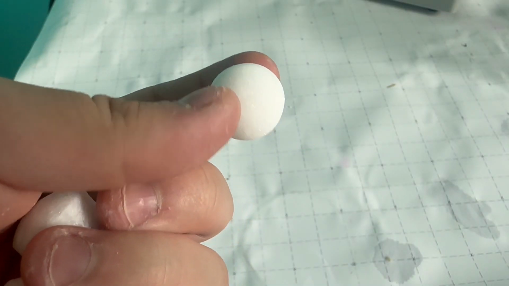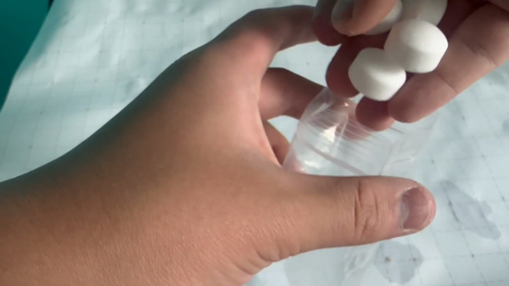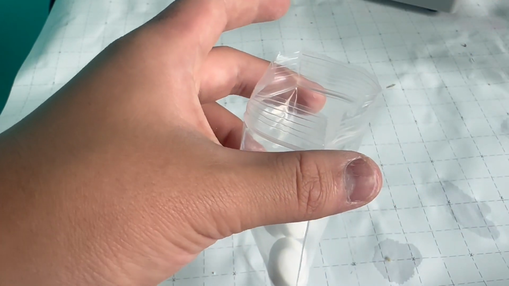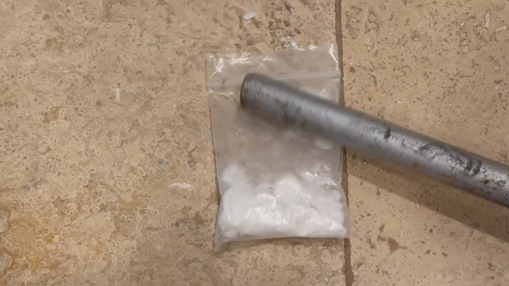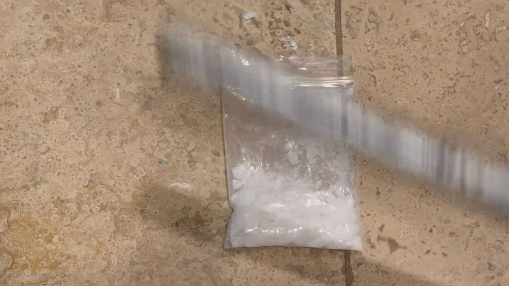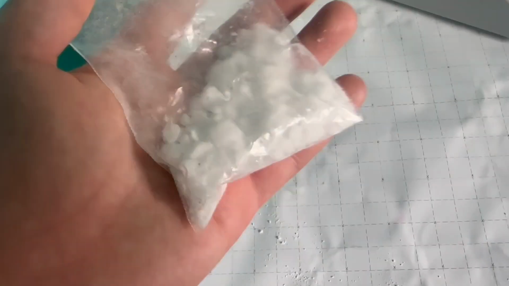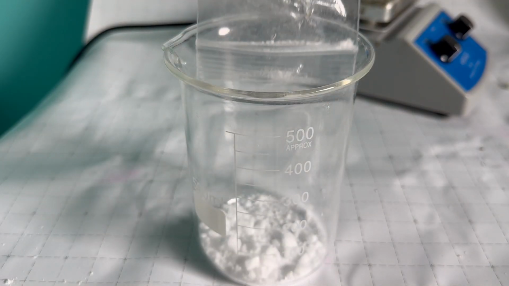They were in these mothballs, but I had to increase their surface area by giving them a slight amount of readjustment. I was left with a nice bag of mothball crumbles, which I poured into a beaker.